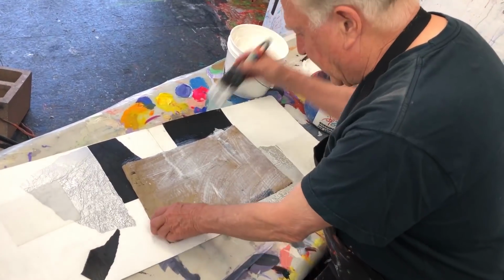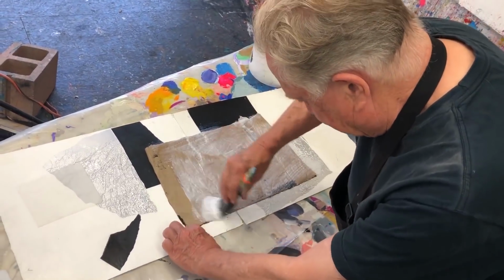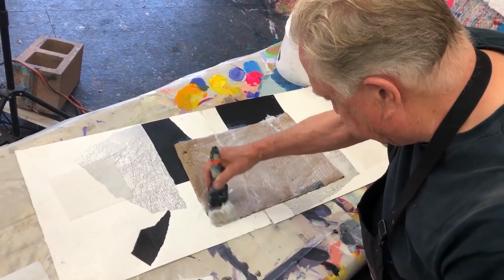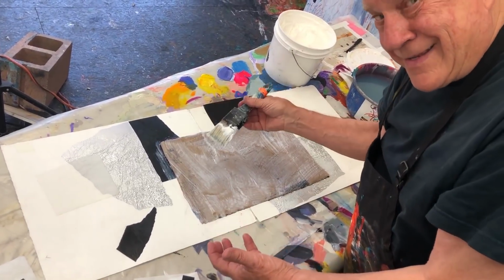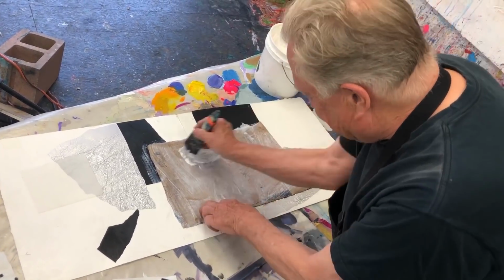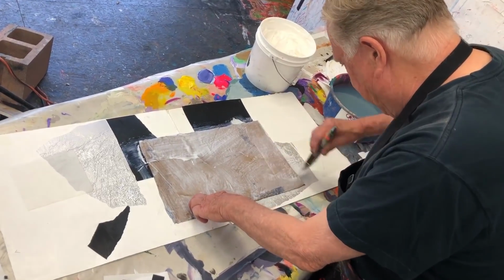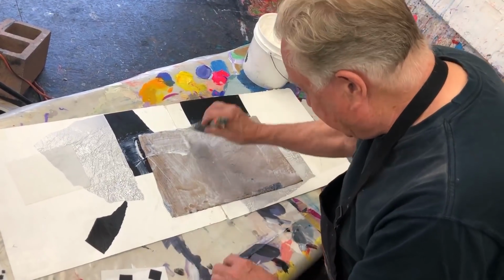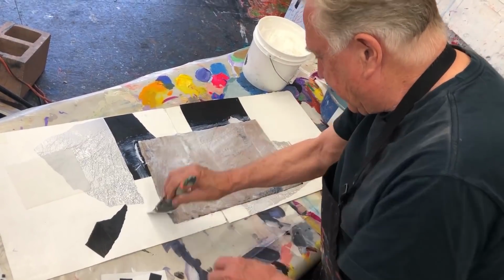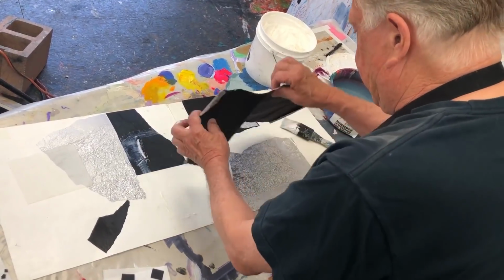I noticed in some of my collage classes, people are afraid to use the glue. It's the only thing we've got, so use it up. Yeah, use it all over the place. Then they worry about, oh, it's going to come up and have bubbles. Well, it won't if you use lots of glue. Okay, here we go. Lots of glue.